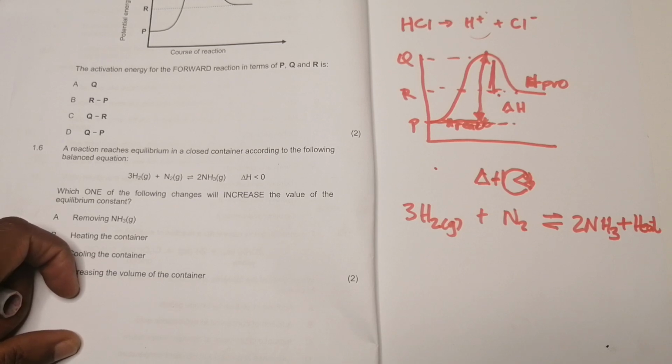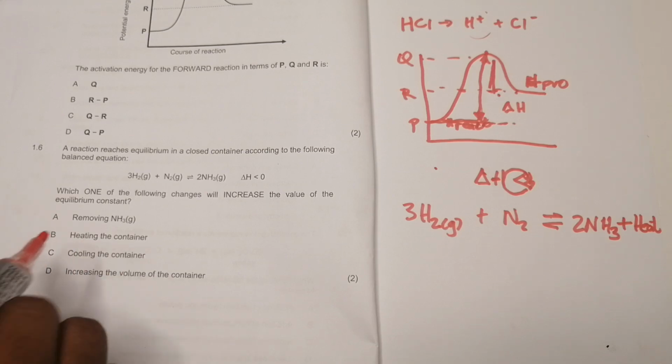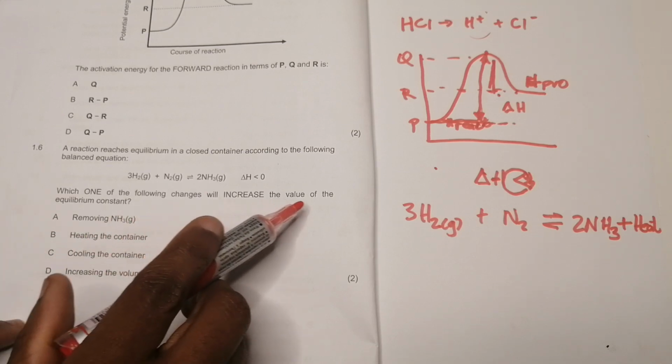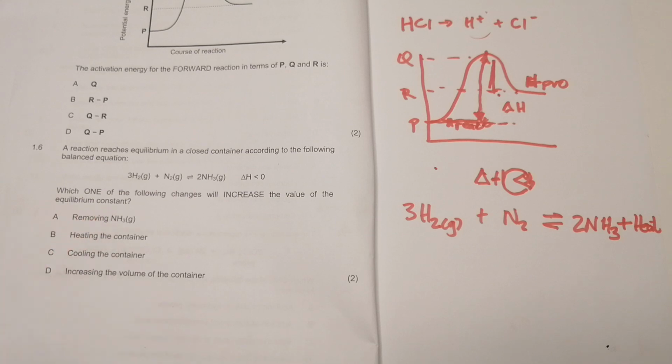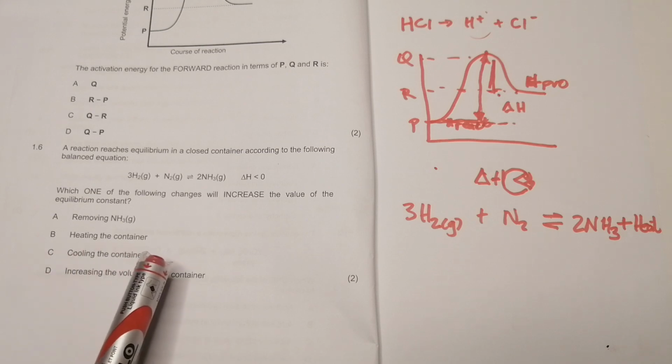They say which one of the following changes will increase the value of the equilibrium constant. Now please remember, ladies and gents, it's only temperature that changes the value of the equilibrium constant.